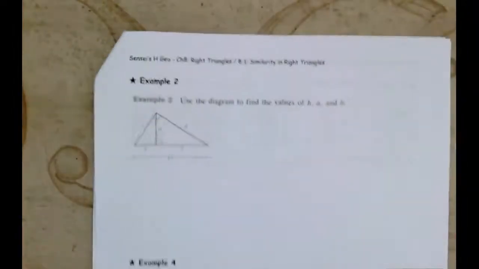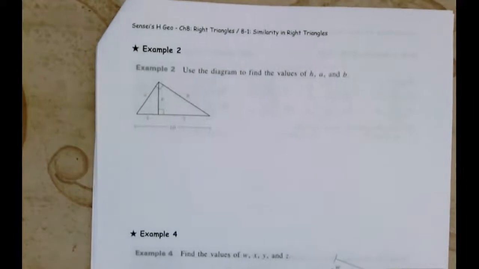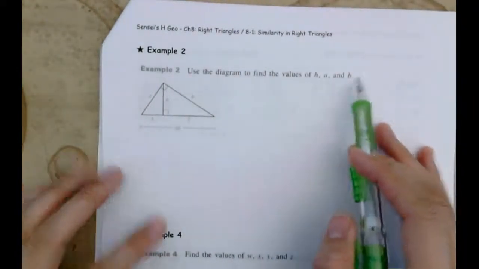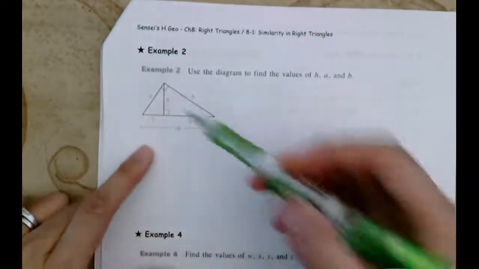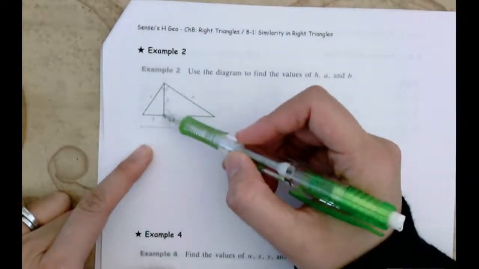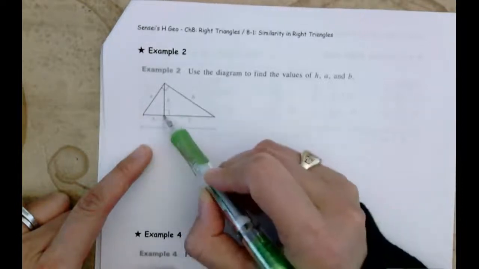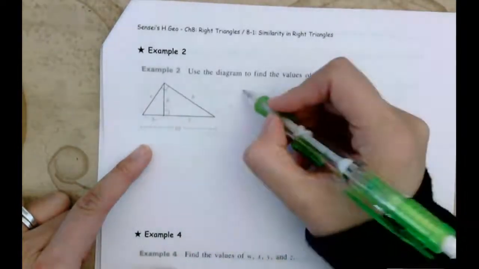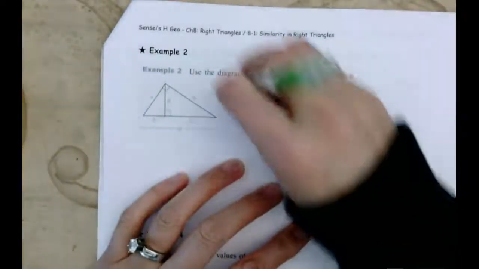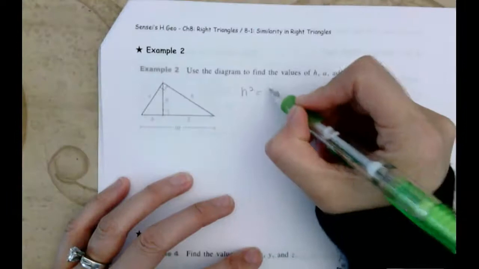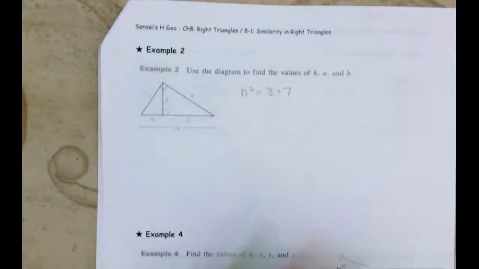All right, so here's example 2. How do we use that to solve problems? Use the diagram to find the values h, a, and b. You have to find these values, okay? So for h, you remember the black diamond, you're here, so they have to come from here and here. So these are the numbers. So h squared is 3 times 7, right?